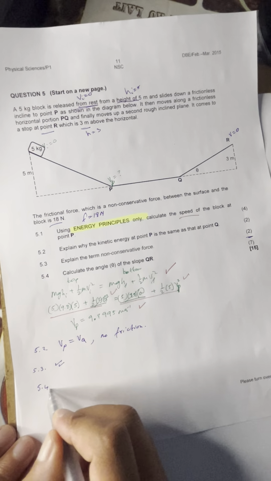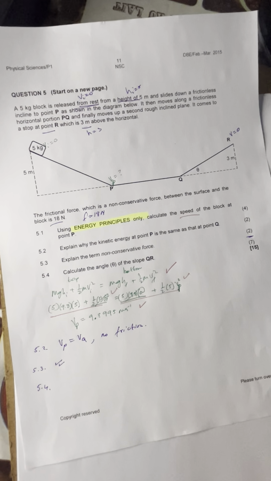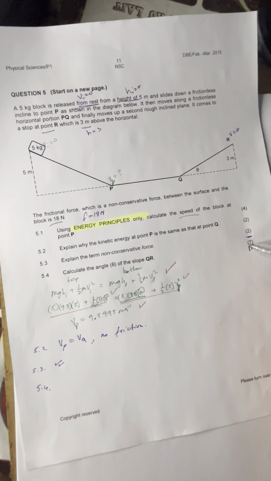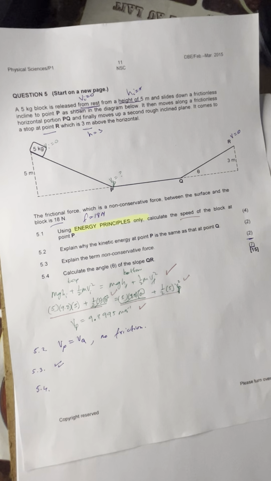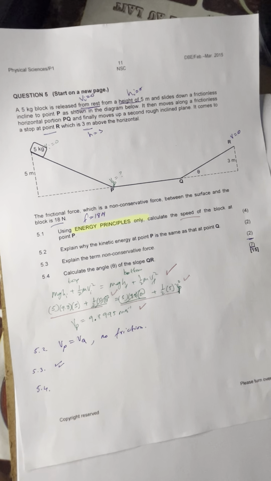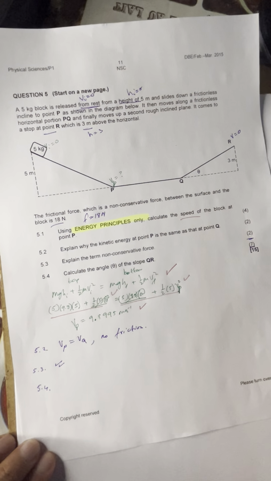5.4 is for 7 marks. If you see a question like this, 7 marks, and it scares you, please write something. Don't leave it blank. At least you'll get a few marks here and there. You shouldn't get 0. Maybe you get 3 out of 7 or 5 out of 7 in that question.